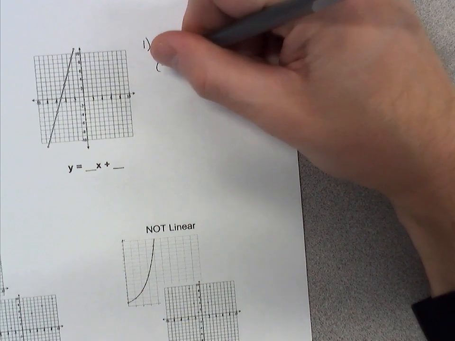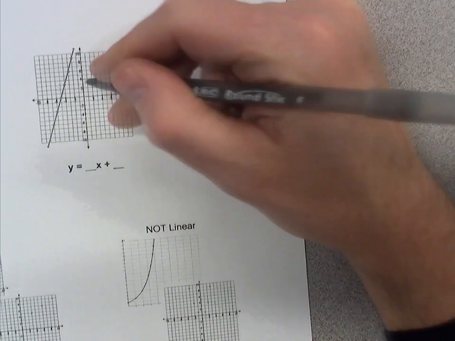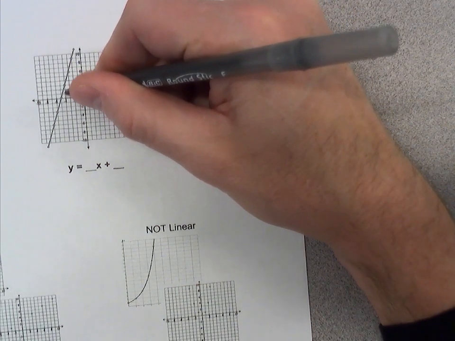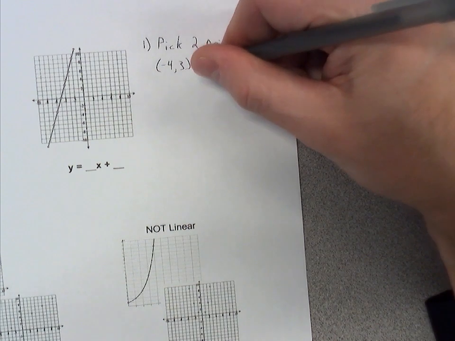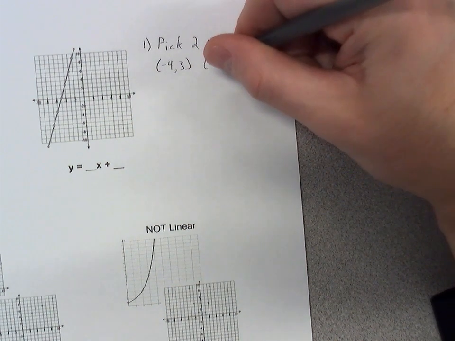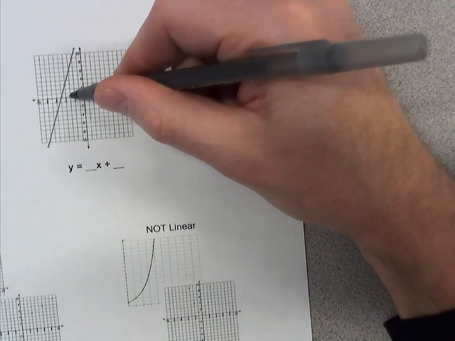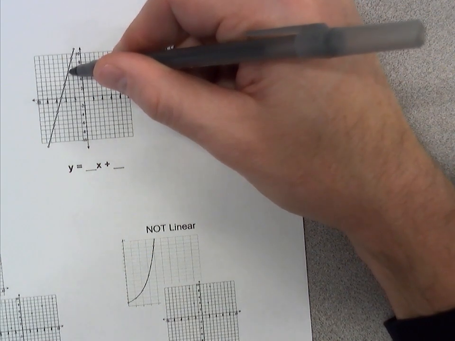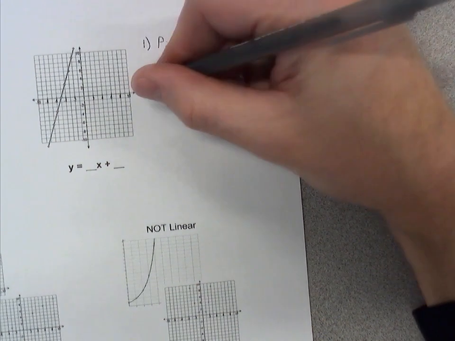I'm going to choose -4, which is at 3. So if I go over to -4, go up, it's at 3. So that's 1 point. And then the other point I'm going to choose is -3, 6. If I go over to -3, notice it goes up and I've got a point at 6. Okay? So there's a couple of points that I can use.